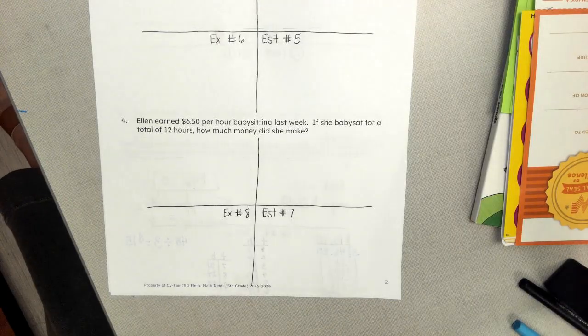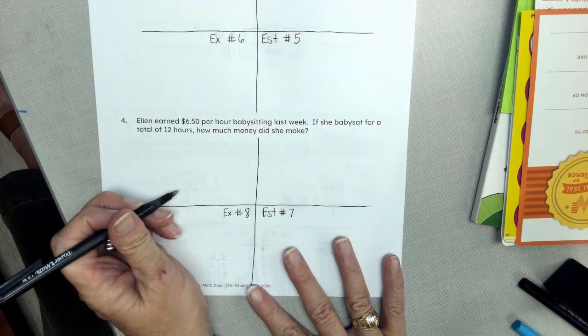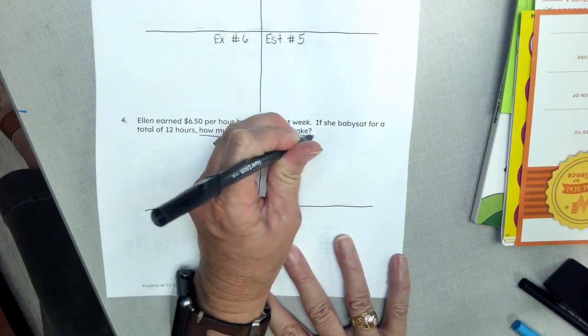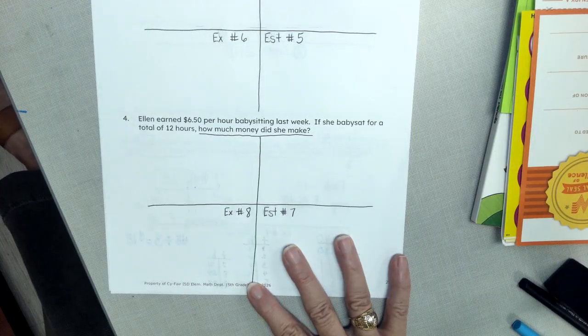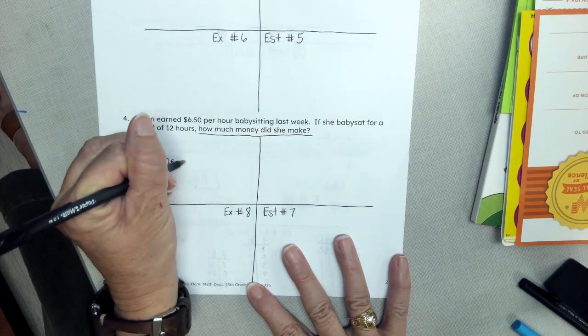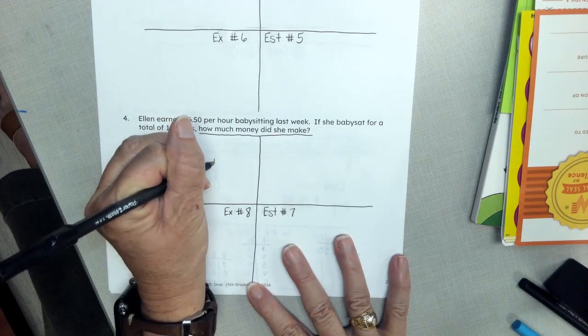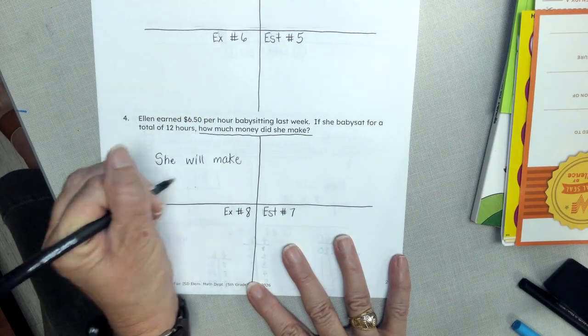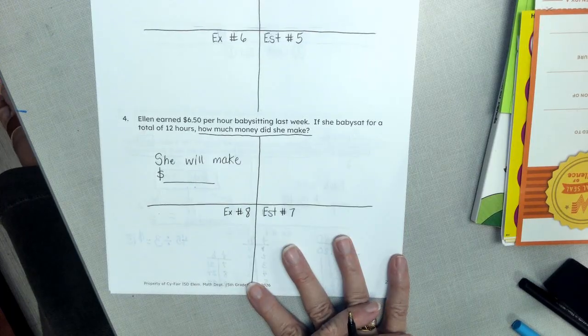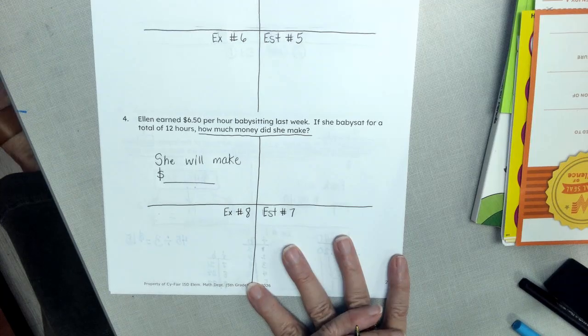So the first thing that I want to do is go back to my question and underline how much money did she make? And I like to answer that by saying she will make blank. She's going to make some money. So we're dealing with money. I need some details to figure out how much she's going to make.